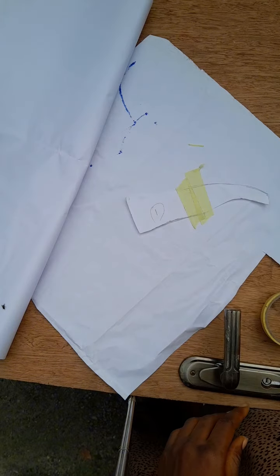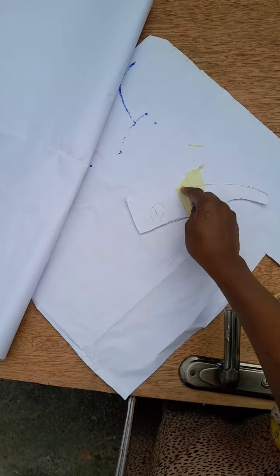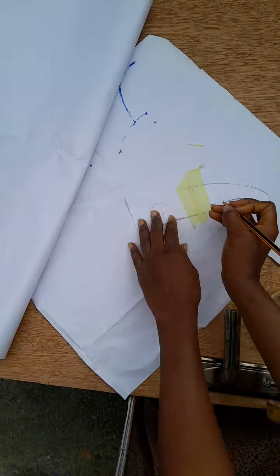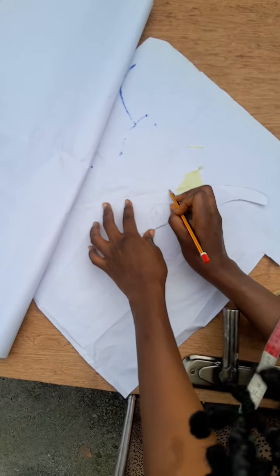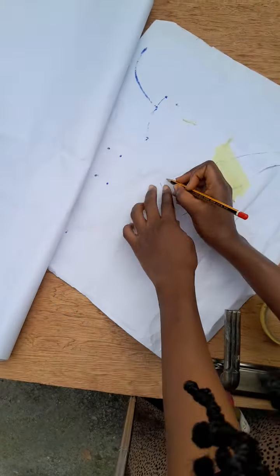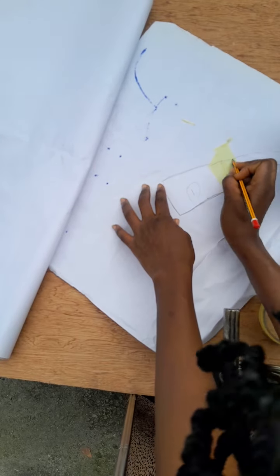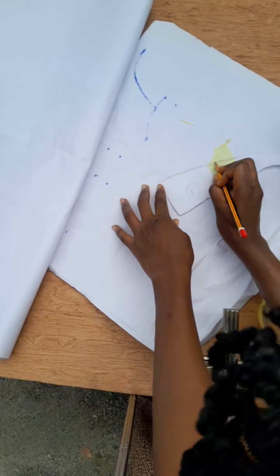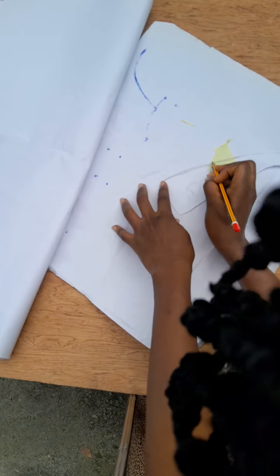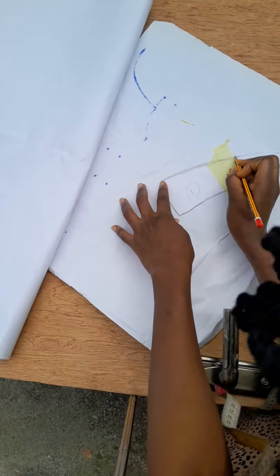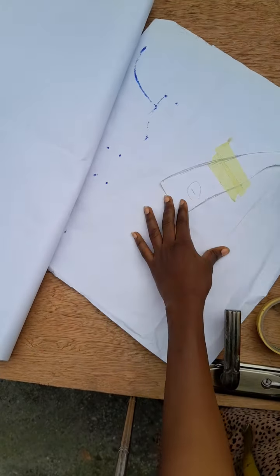So now, the next thing we have to do is to blend my pattern. So let's just blend that out. You can just use your freehand, freestyle. Feel like I'm going overboard, but then do your thing.